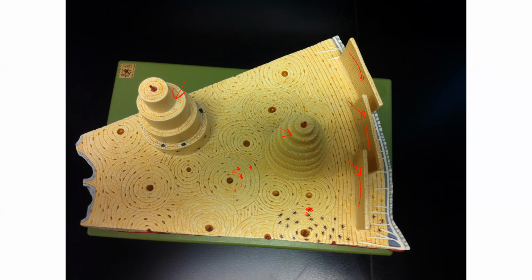And those layers are called lamellae. So these layers that are parallel to each other are called circumferential lamellae. And here we also have lamellae, but those are concentric lamellae. So we have circumferential lamellae and we have concentric lamellae. And lamellae are layers of bony matrix.